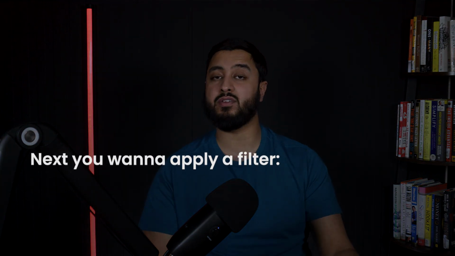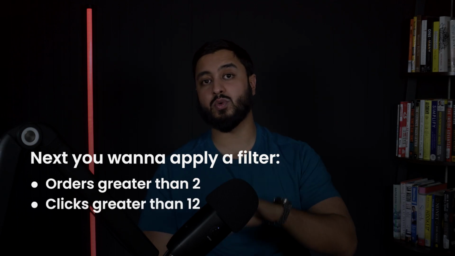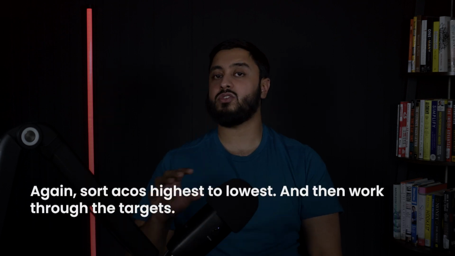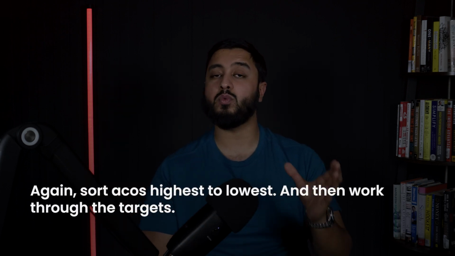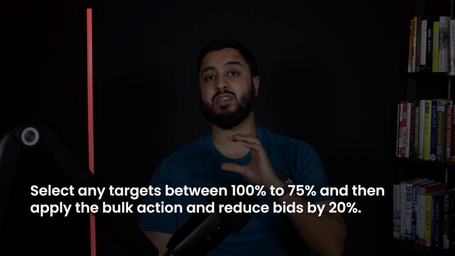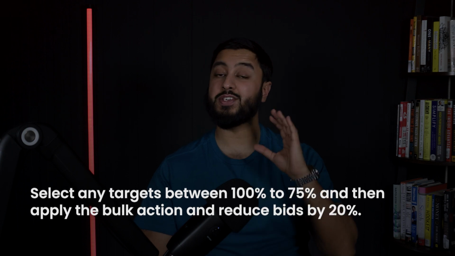Next, you want to apply another filter. So this time, orders greater than 2, clicks greater than 12, ACoS less than or equals to 100%. Again, sort ACoS highest to lowest and then work through the targets. So select any targets between 100% to 75% and then apply bulk action and reduce the bids by 20%.